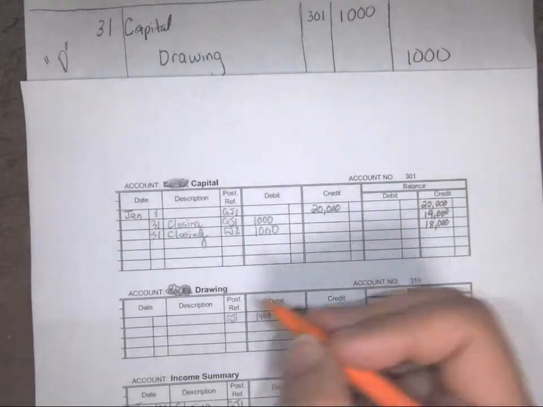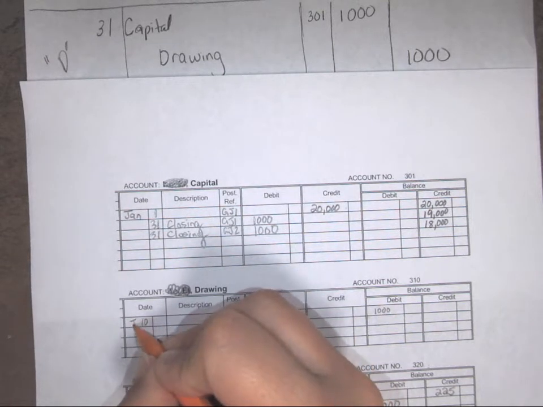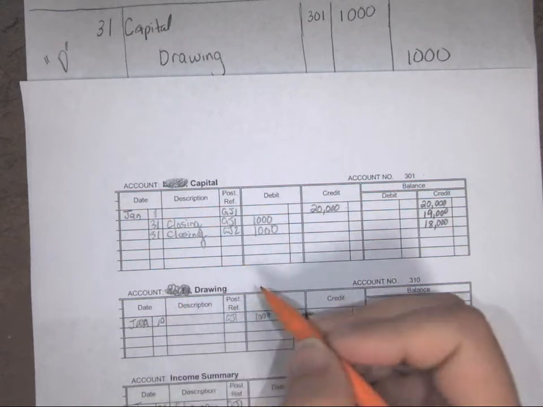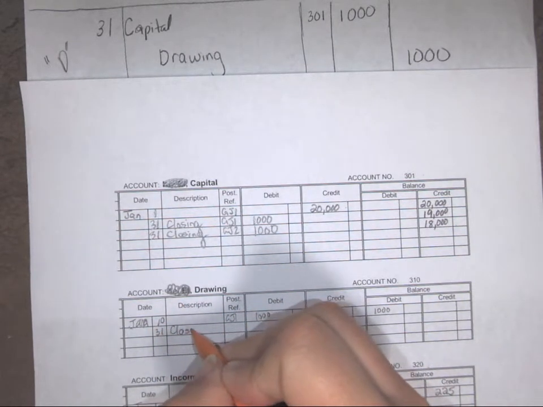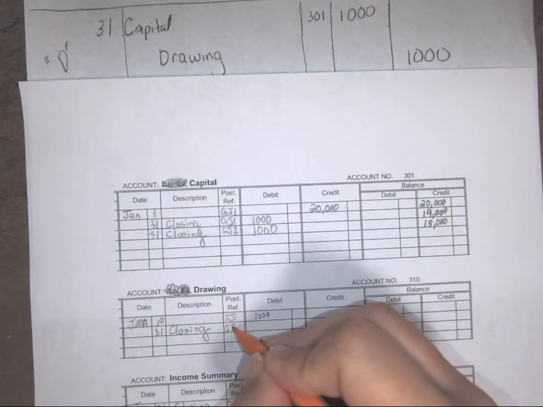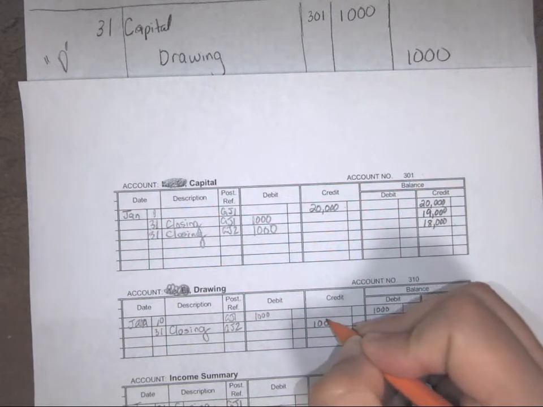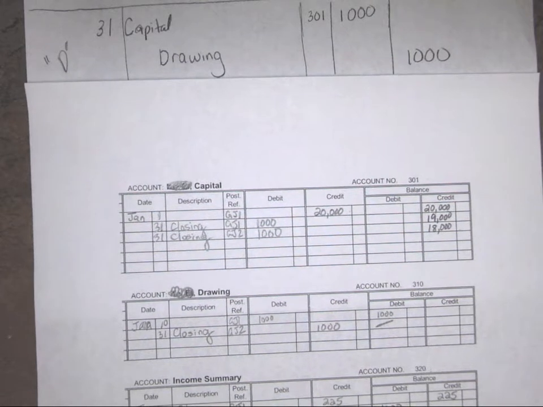I would come in here and I would put in the 31st. This is a closing entry. This is on page 2 of the general journal. It is a credit, and so that's going to take this account down to a 0 balance.